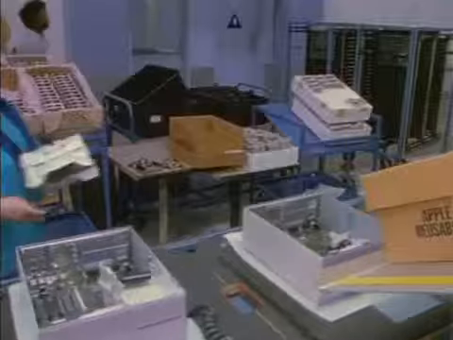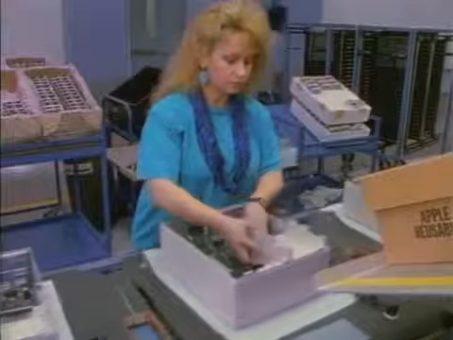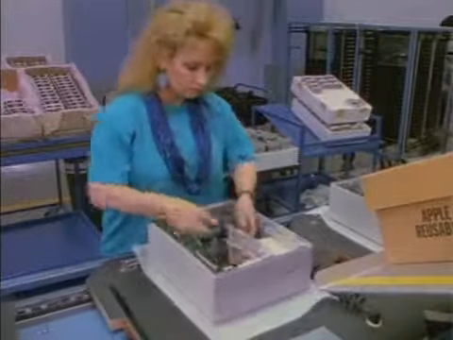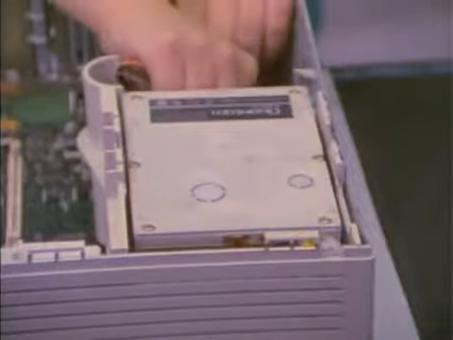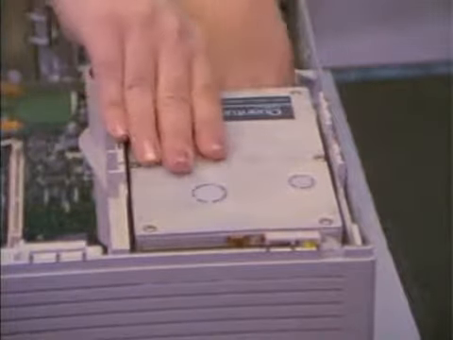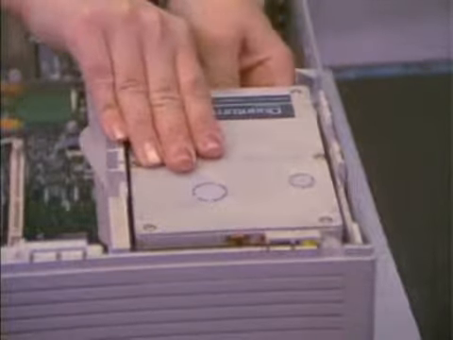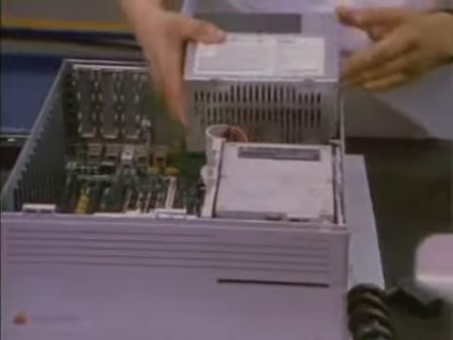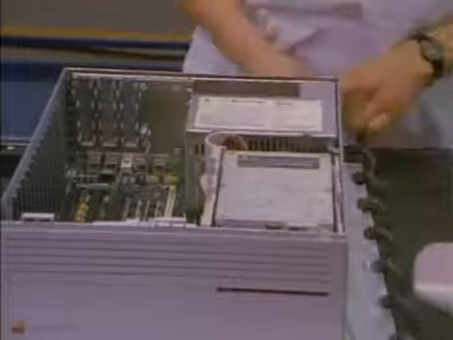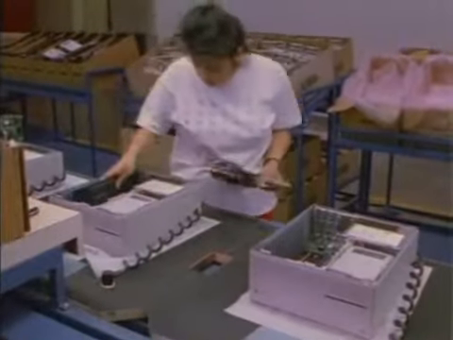The disk drive mounting bracket, along with the floppy drive, are inserted. The hard drive snaps into place and the drive power and data cables are attached. The power supply for the computer is installed, and the system is fired up to prepare it for the first phase of testing.